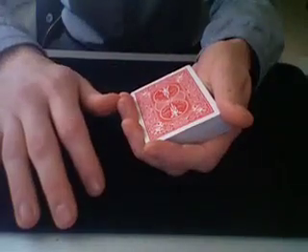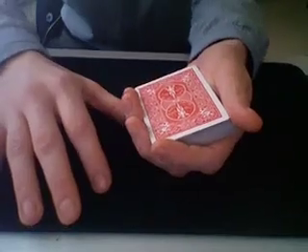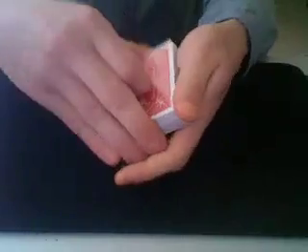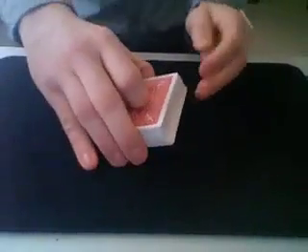Now, if you don't follow that, please go back and view the previous video because I did explain that very carefully in that video. Now, in order to use the glide, you're going to have to use that other little lesson we had yesterday of controlling the card to the bottom of the deck. And there are many ways that you can make this more convincing, but we'll go over those in later videos. For today, we're going to learn the glide.